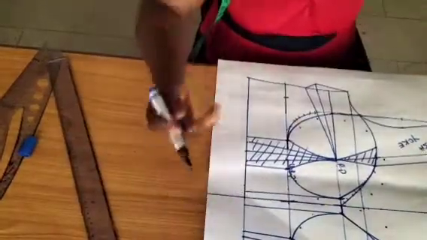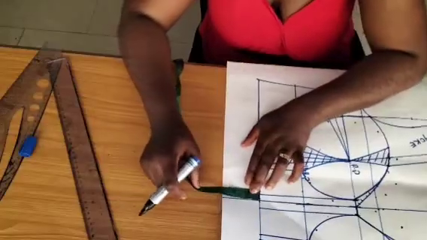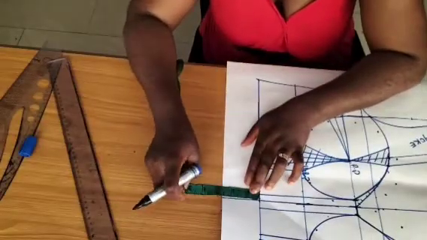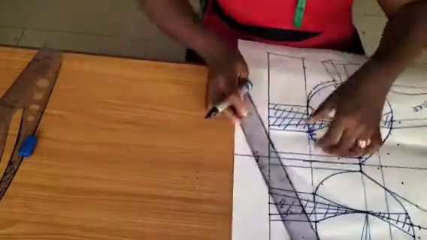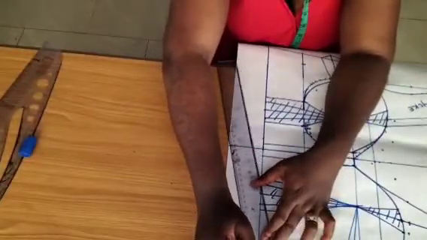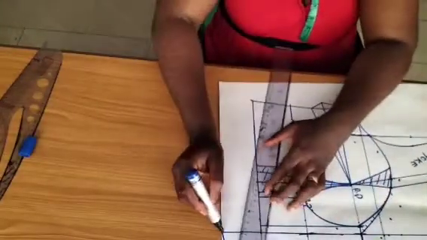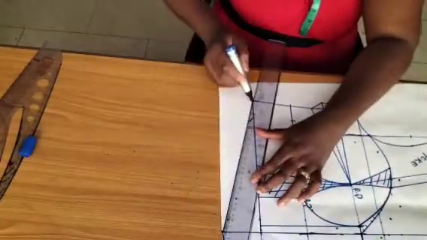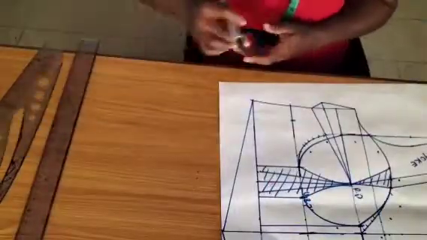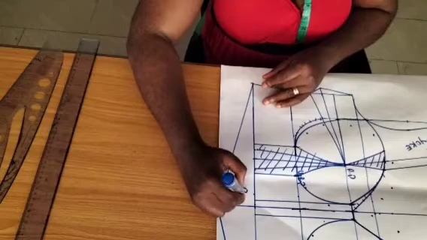This is the waistline, and what I have here is 2.5 inches. Your Basque can go as far as 4 or 5 inches. I just want to use this short paper to demonstrate the Basque. If you need a Basque from here to here, you connect this line, and from here to here, you connect this line. So you can see the Basque shape. This is the Basque.